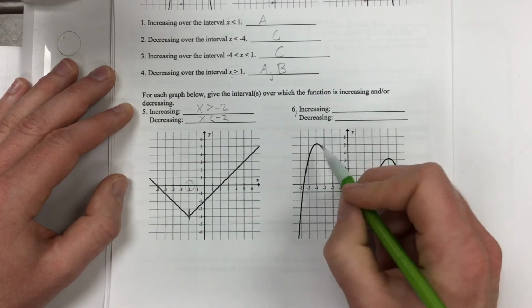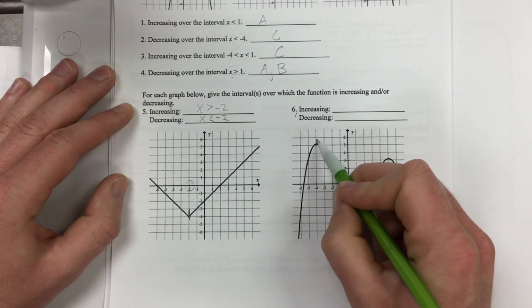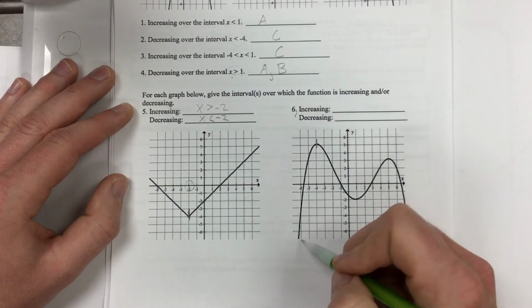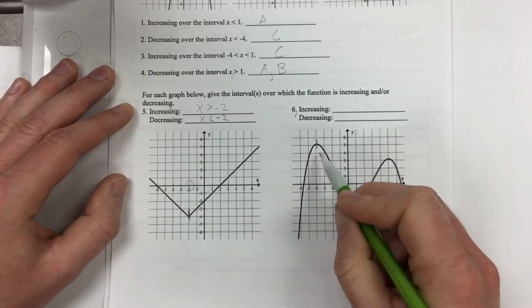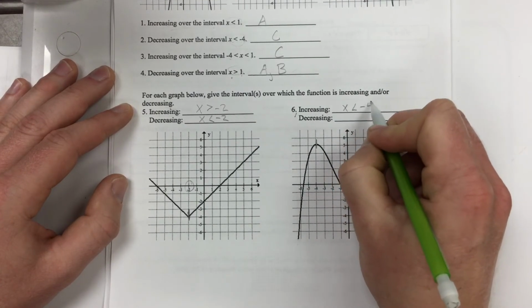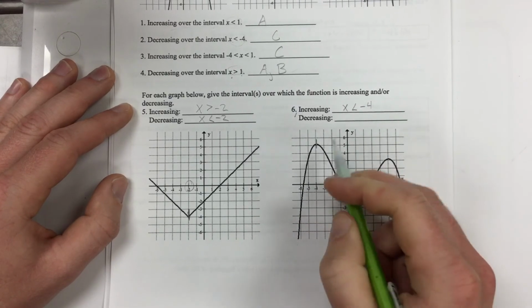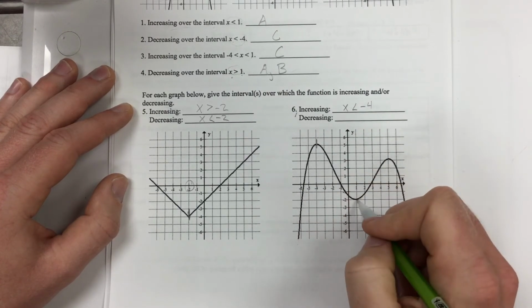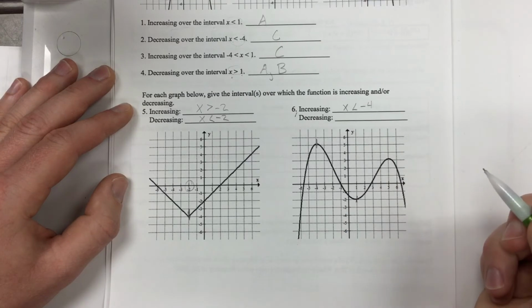And then we look here at the vertexes. One vertex is -4, so it's increasing for x less than -4. It's decreasing from -4 to roughly 1.